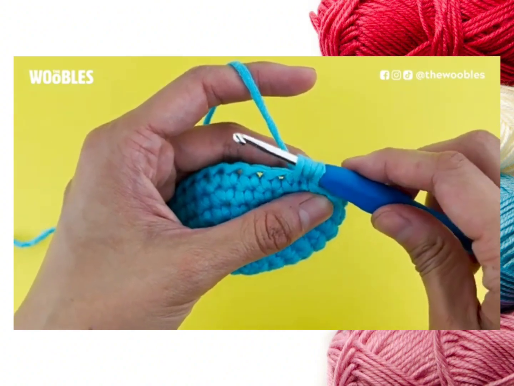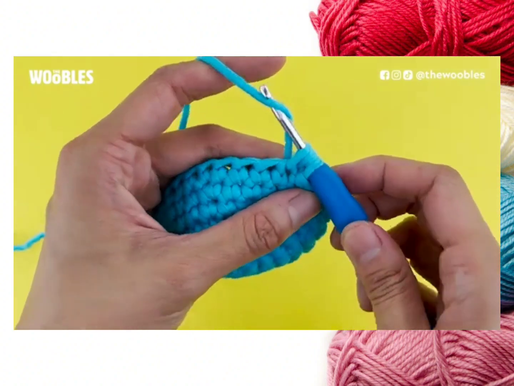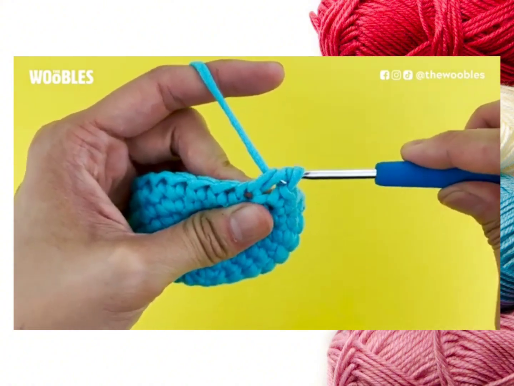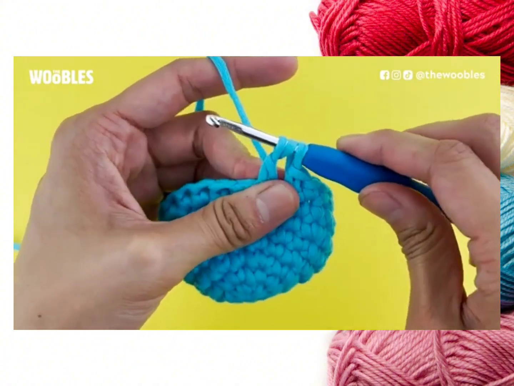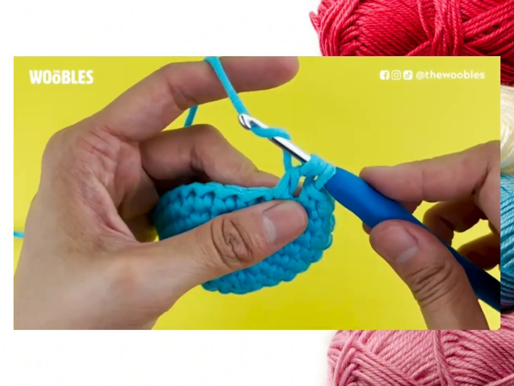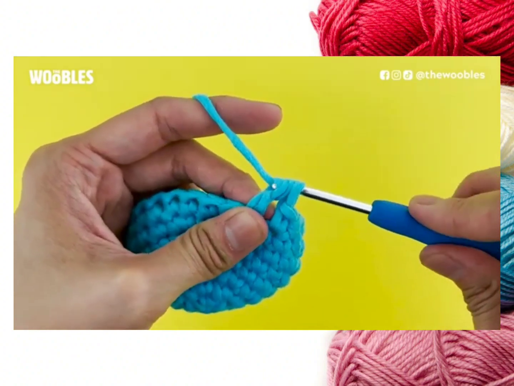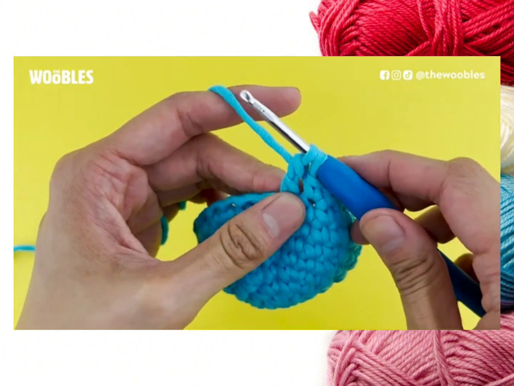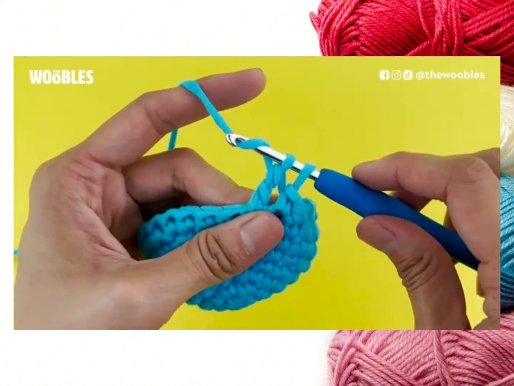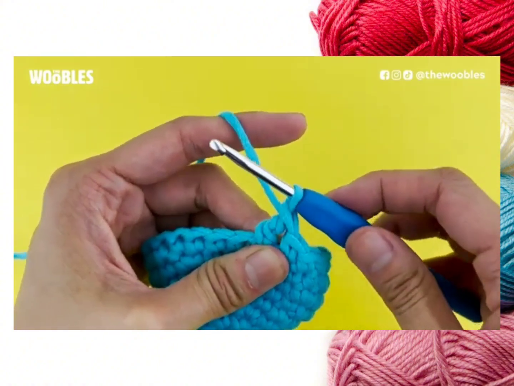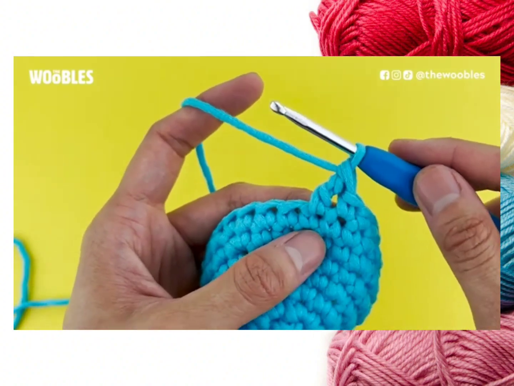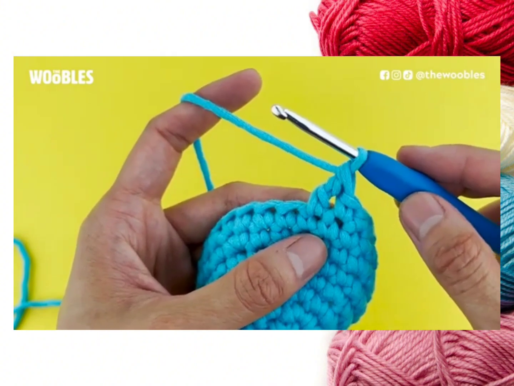Now you're going to yarn over again, so bring the hook below and behind the yarn, and then bring that yarn through just the first 2 loops on the hook. So now you're left with 3 loops on the hook. Then yarn over again, and bring that yarn through the next 2 loops on the hook. So now you're left with 2 loops on the hook, and then yarn over one last time and bring that yarn through both loops on the hook, so you're left with 1 loop on the hook. And that is a triple crochet stitch.